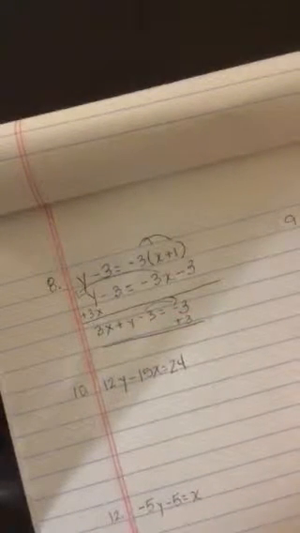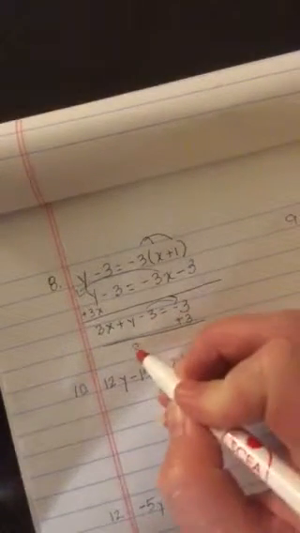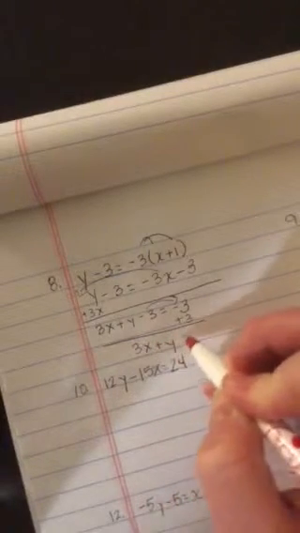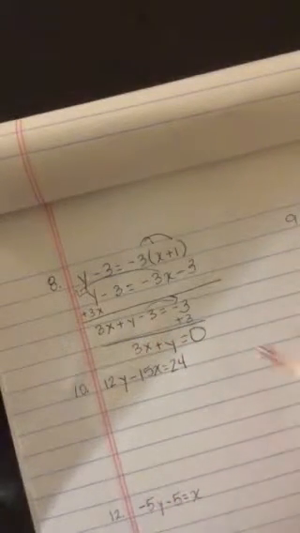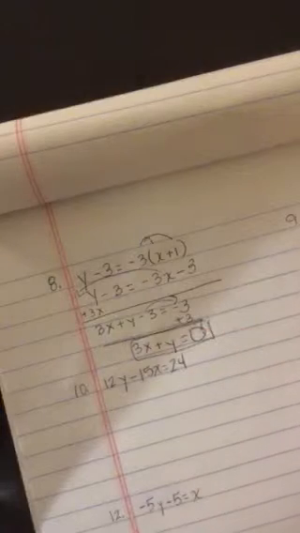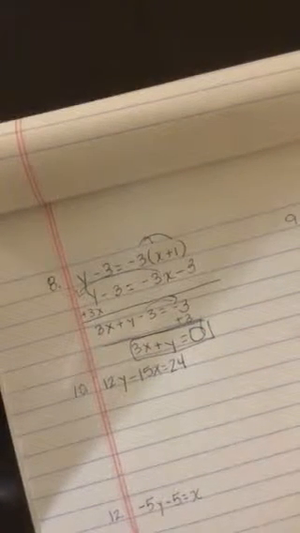Now these particular equations all equal 0 because they go through the origin, but that won't always be the case. GCF is 1, no decimals, no fractions, so this is in standard form.